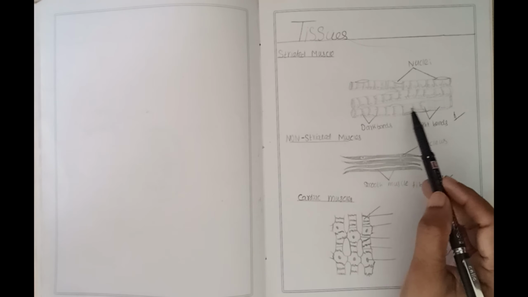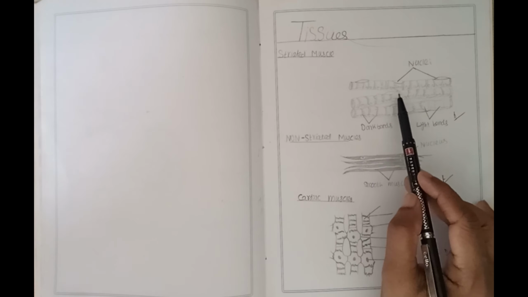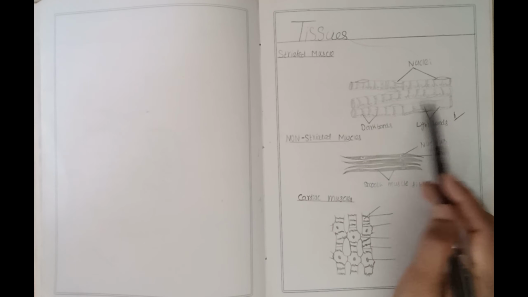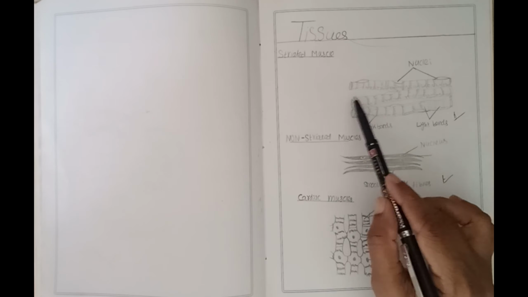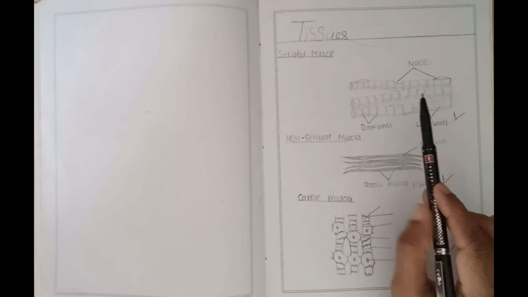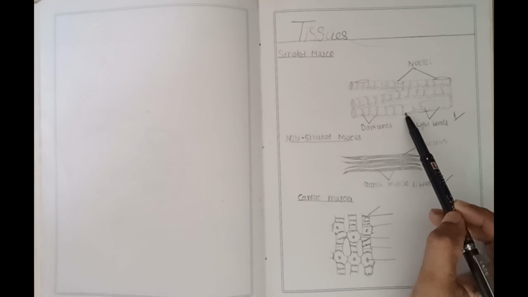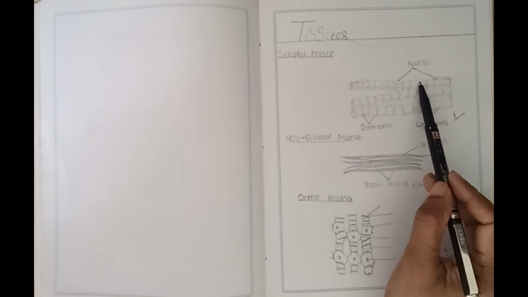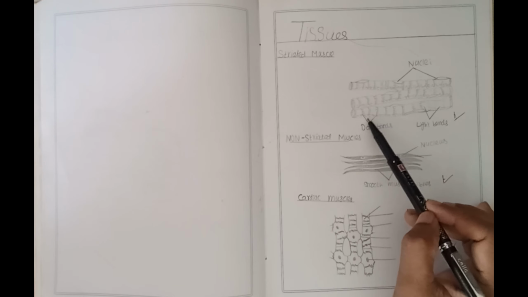Nucleus: multinucleated. These striated muscles are multinucleated. More than one nucleus is seen in each fiber. Nuclei are arranged in the peripheral region, not in the center.